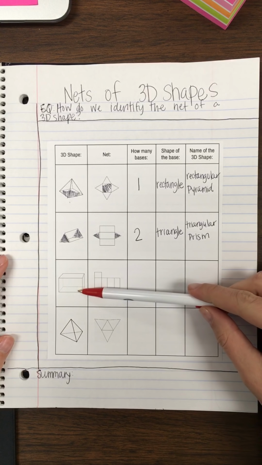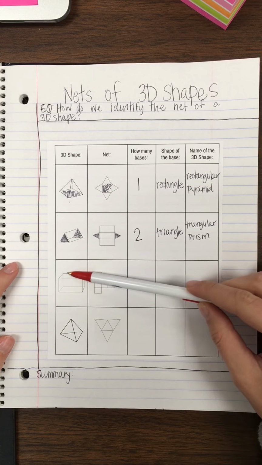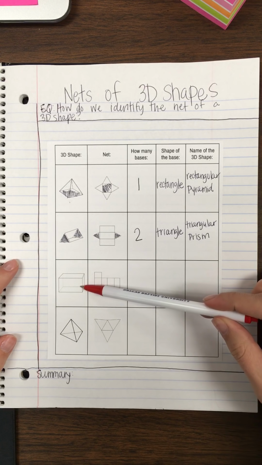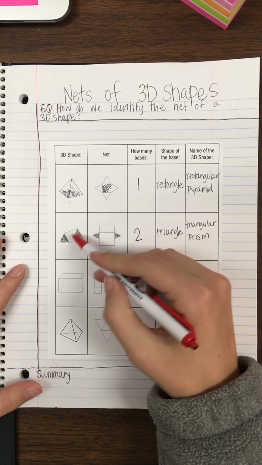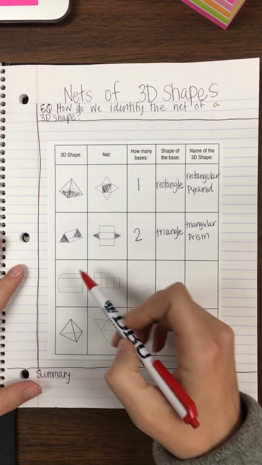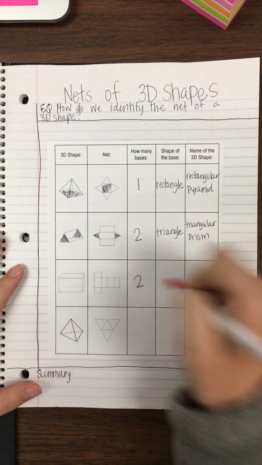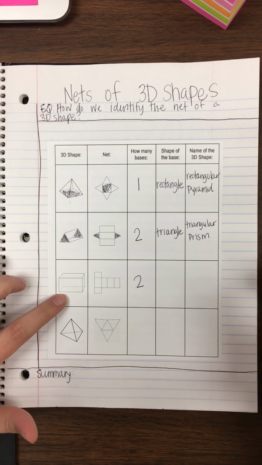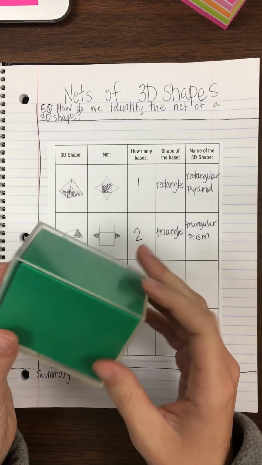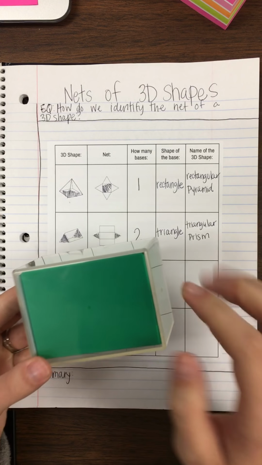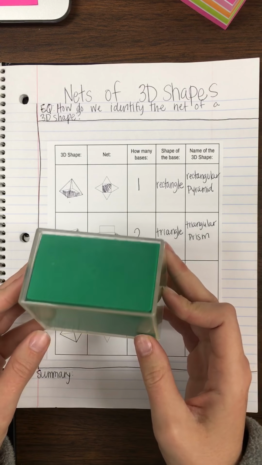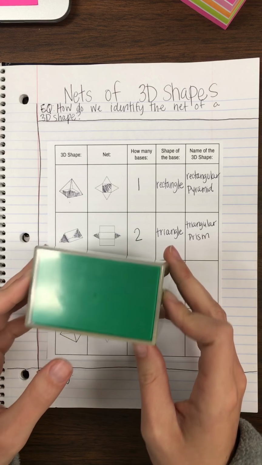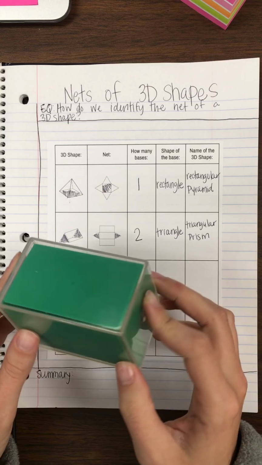Okay, next we've got this shape right here, which is like a tissue box. So this shape right here is also a prism. It's a prism, so it should have two bases. Prisms always have two bases. Now this shape is made up of all rectangles. So if we look at this shape, there are 6 rectangles. 1, 2, 3, 4, 5, 6. 6 rectangles.